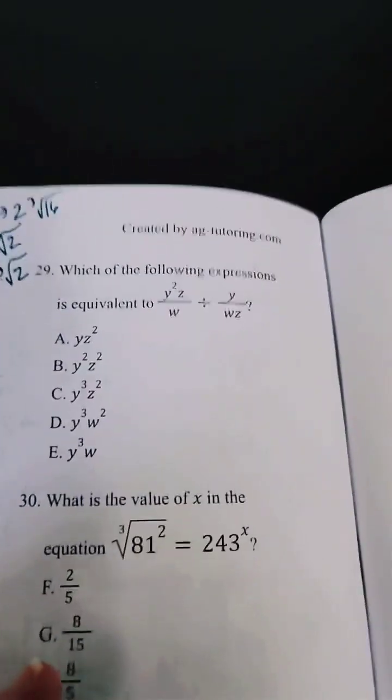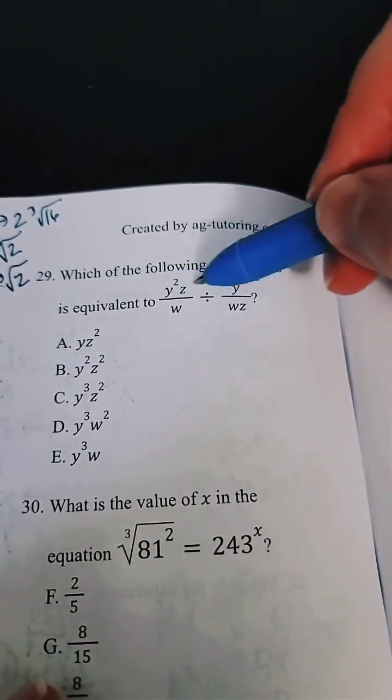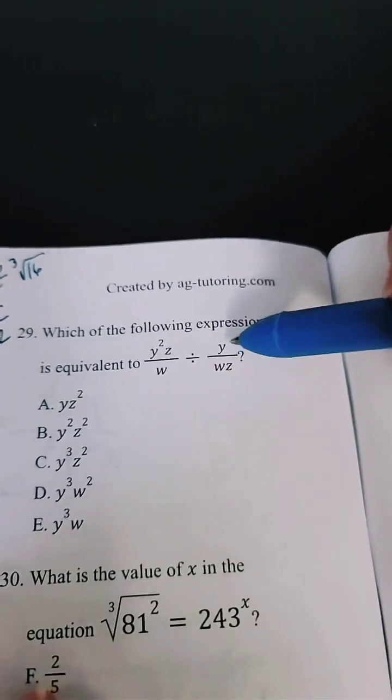So then let's go to number 29. So here we have, just because there's variables doesn't mean that this isn't just a fraction divided by a fraction.